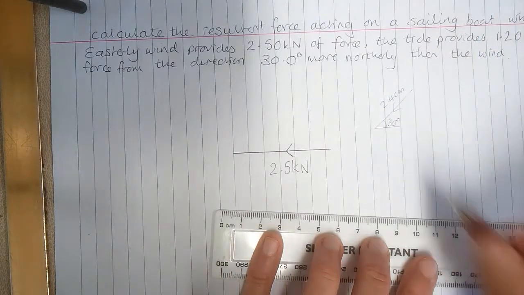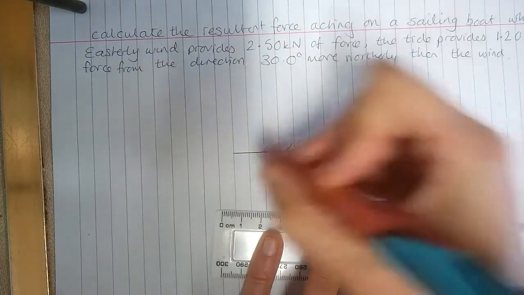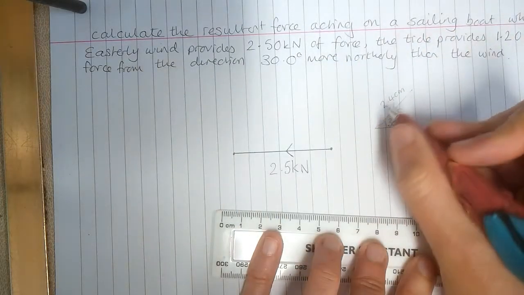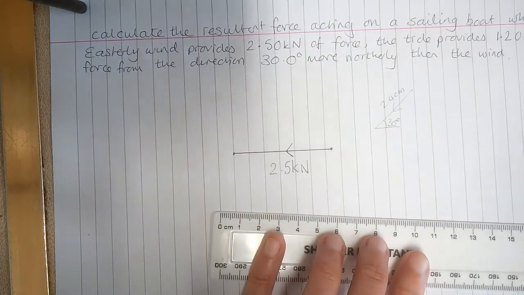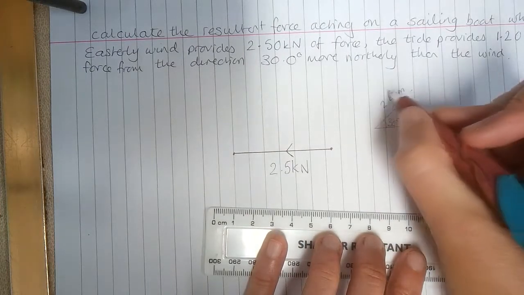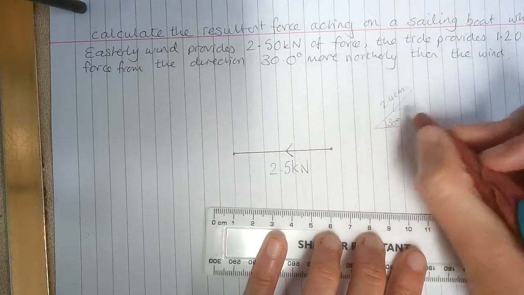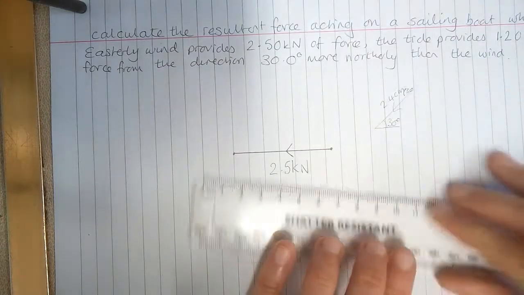If I'm going to be adding together these two vectors, I've got to draw one of them, which I've already done here, and then I'm going to have to draw this 2.4 centimetre one at the end of that one at an angle of 30 degrees. If I just sketch a line there, it's 30 degrees to the horizontal, so this is going to be 30 degrees below the horizontal.